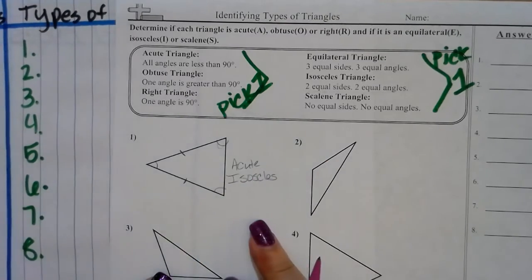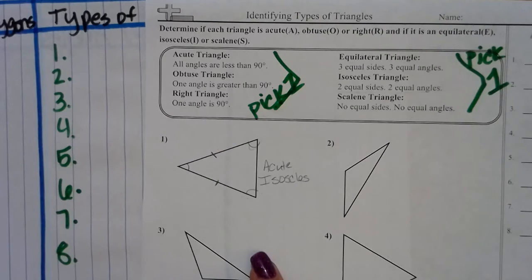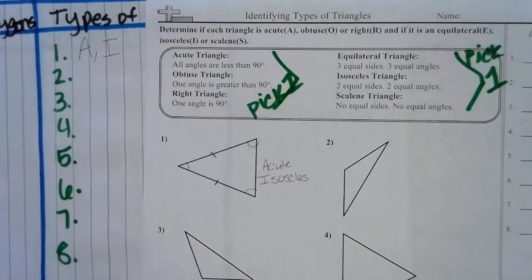And I'm going to label it. So what you're going to do is go to number 1, and you are going to tell me it is acute I. So AI.